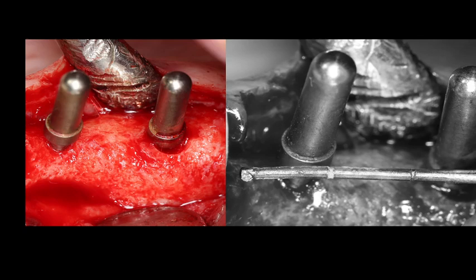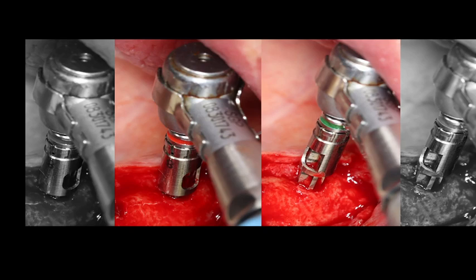After that, we start with our osteotomy preparation. We start with our round burr, then our pilot drill. Then we put our parallel pins in order to check our parallelism. After that, we complete with our sequential drilling.